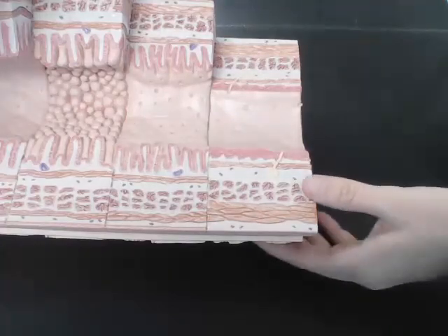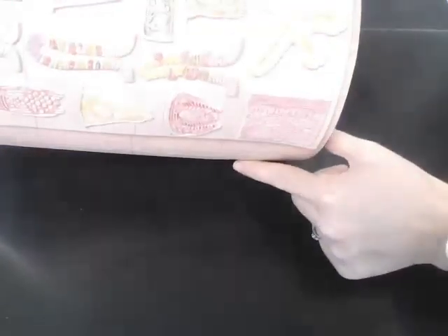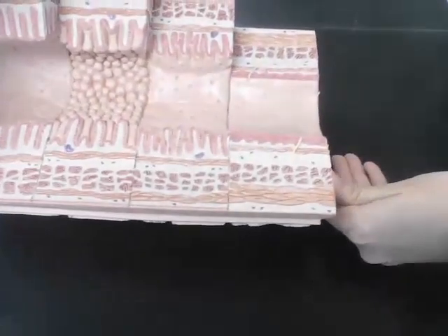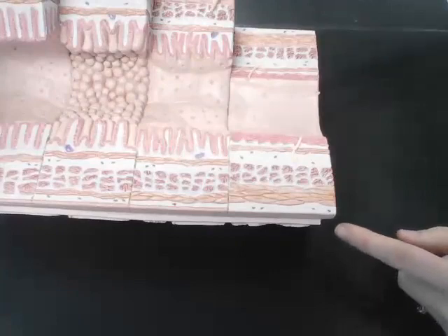If we look at the other side of this model over here, we can see that this is representing some interesting pieces. So right here, this is going to be the mucosal gland, and this is supposed to represent our stratified squamous non-keratinized epithelium. Next, we're going to move on to the stomach.